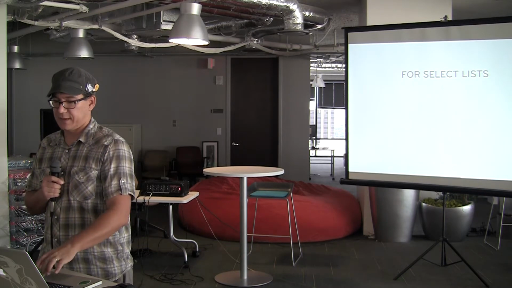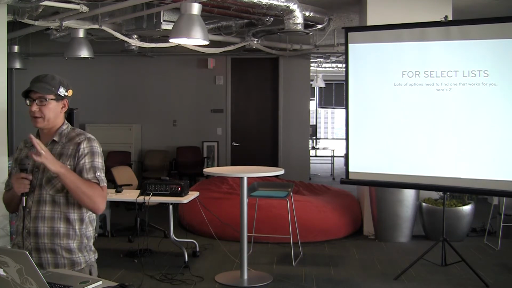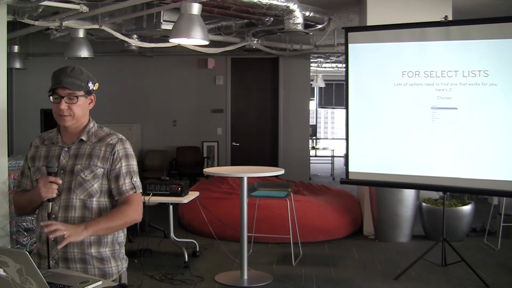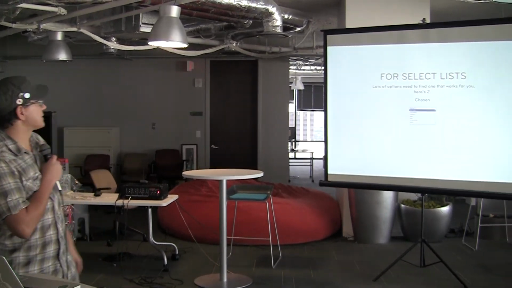Okay, so I mentioned select lists of doom, right? When you have a gigantic menu, there's a couple different ways to deal with that. There's actually more than a couple. There's a lot of modules that add a lot of sugar to this. The two that I found work really well is Chosen. That's a really small picture, isn't it?